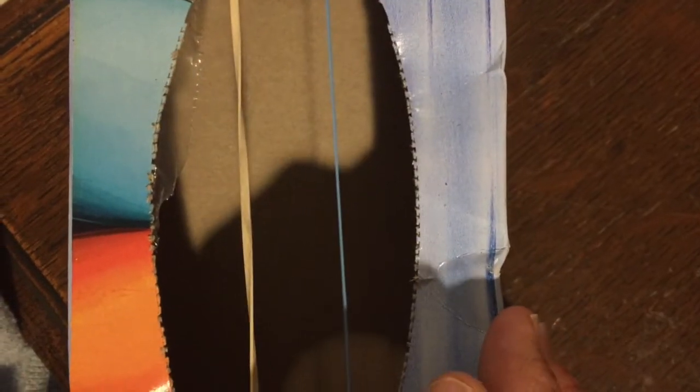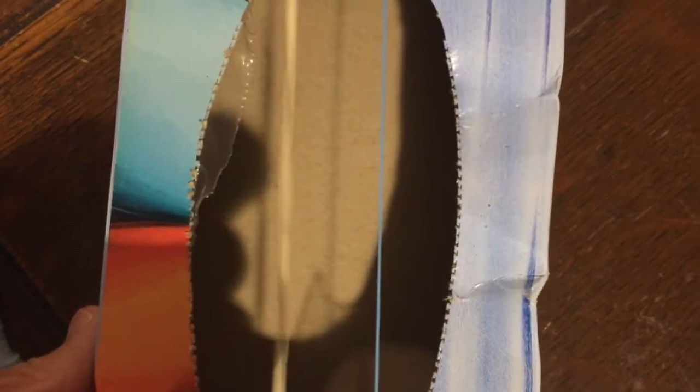Notice that the larger brown elastic, which isn't on as tightly, is making a low sound, while the blue elastic, which is tighter and smaller, is making a very high sound. Objects that vibrate slowly create low sounds, while objects that vibrate quickly create high sounds.